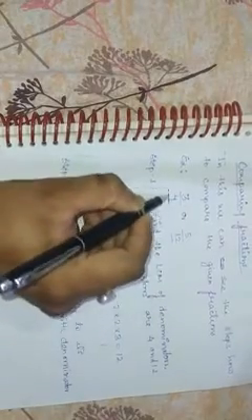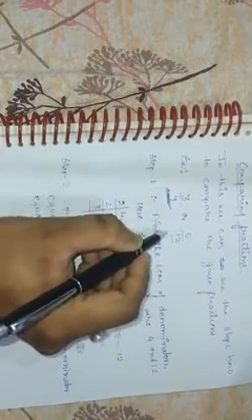Means you have to find the equivalent fraction of these two fractions in such a way that the denominator of the equivalent fraction must be equal to the LCM. 3/4: you have to find the equivalent fraction of 3/4 such that the denominator of the equivalent fraction must be equal to the LCM.